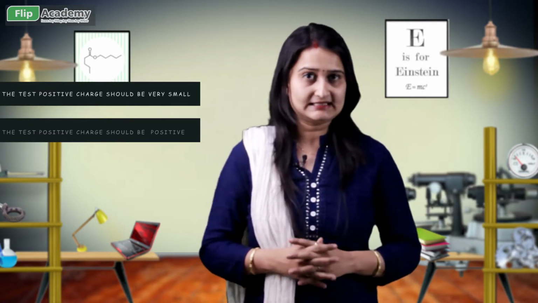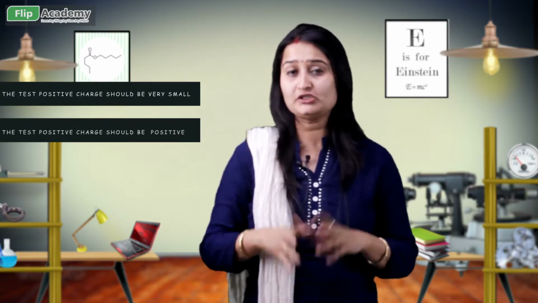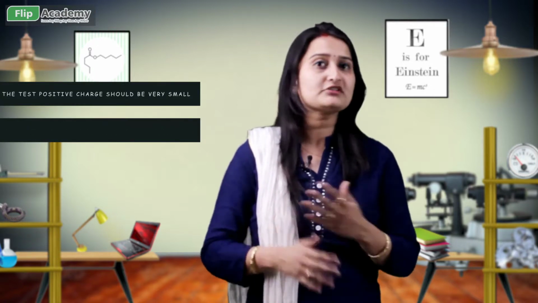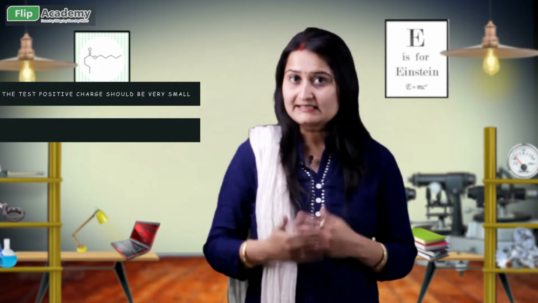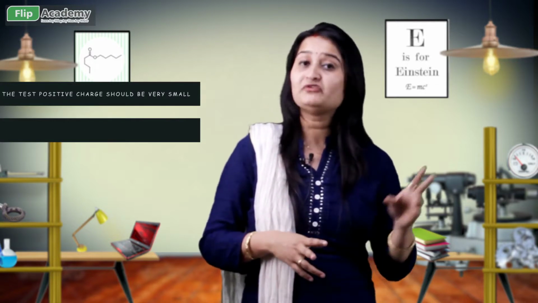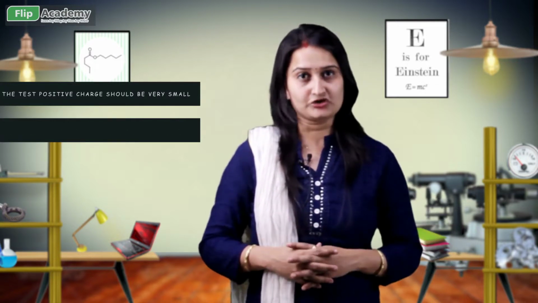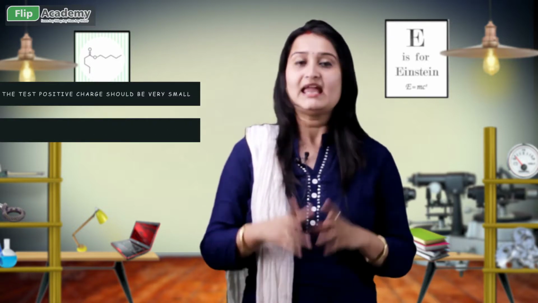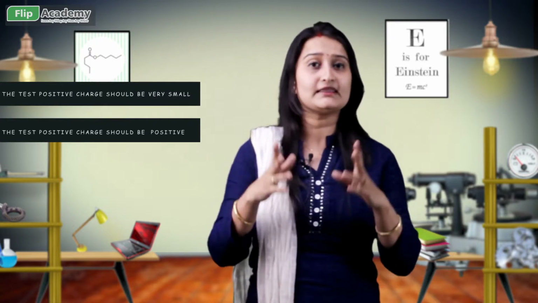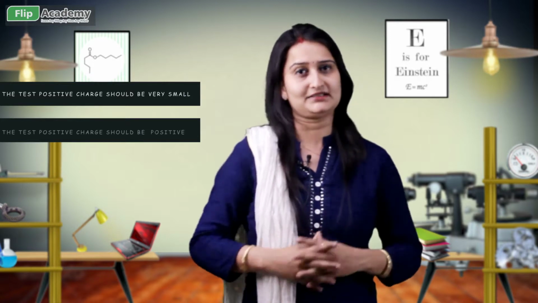Now, the second point tells us that if the test charge is always positive, then the force between the two charges depends upon the polarity of the source charge. If the source charge is positive, then the force of repulsion exists. If the source charge is negative, then the force of attraction exists.